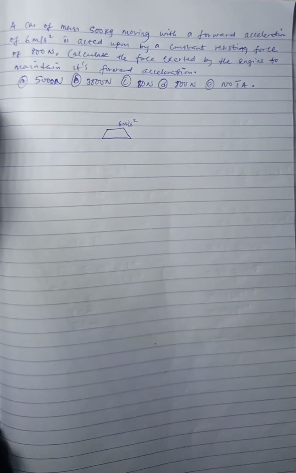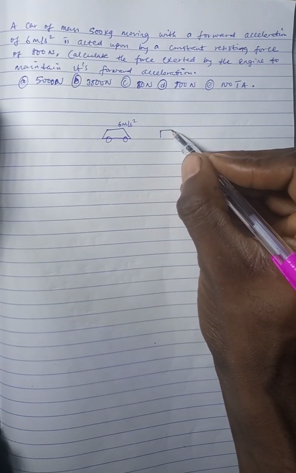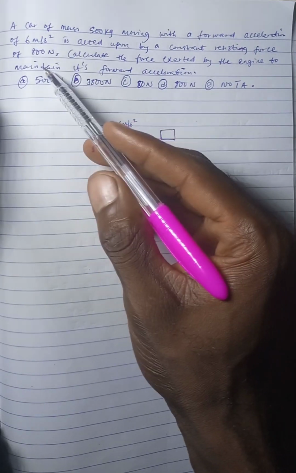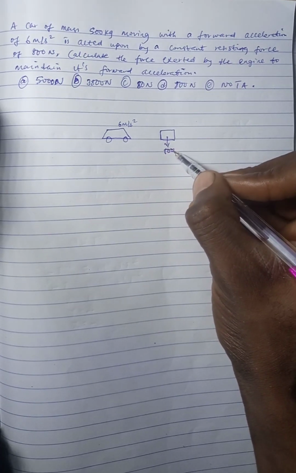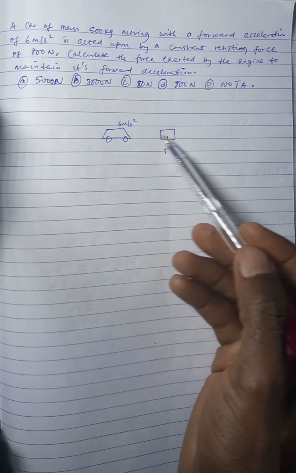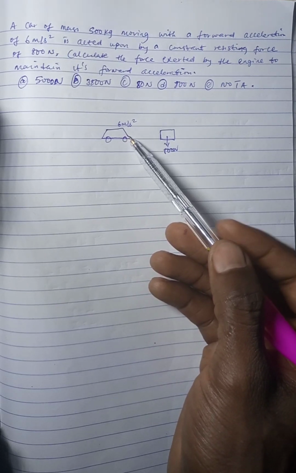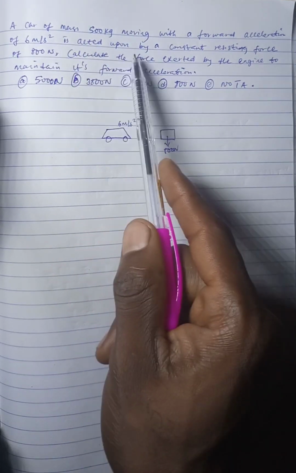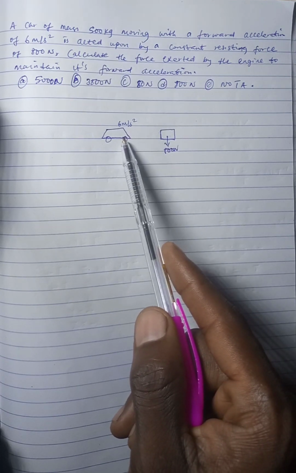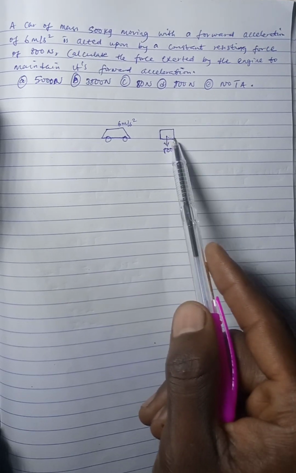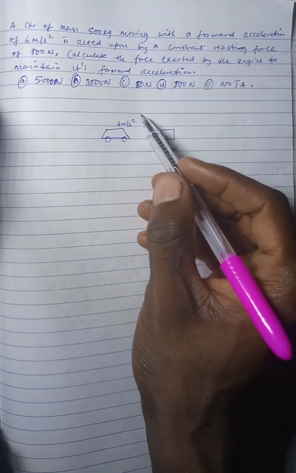This is the acceleration. And as the car is coming, it now hits a load, it hits something, and the weight of this load is 800 Newton. If a car is coming with a speed and hits something, definitely the speed of the car will be reduced. But here they are telling us to calculate the force the engine of this car will produce such that when it hits this load, the speed will not reduce, it will still maintain that same speed.